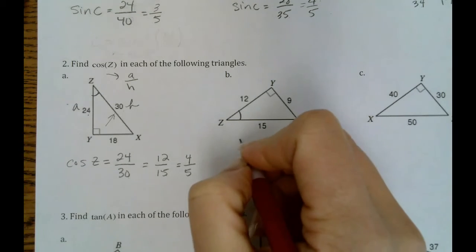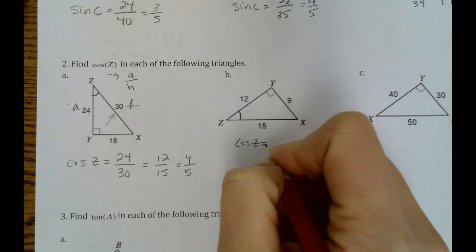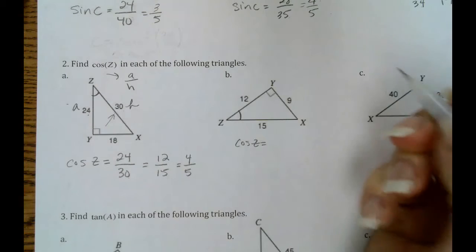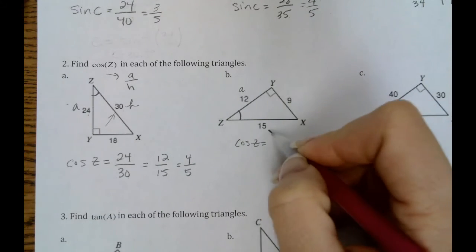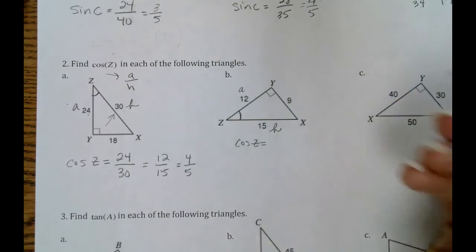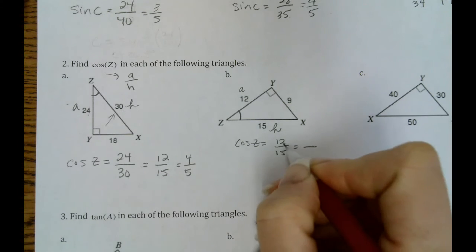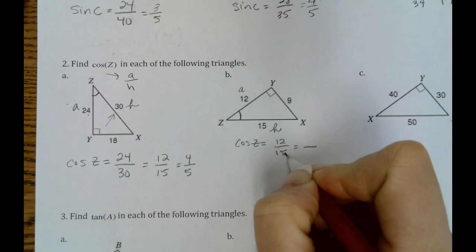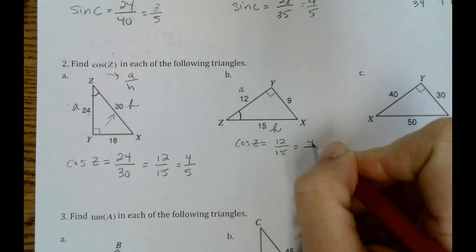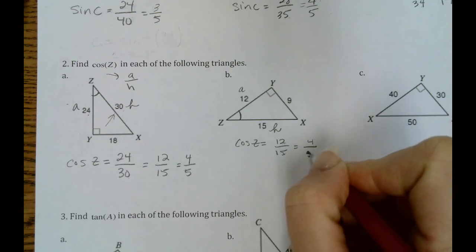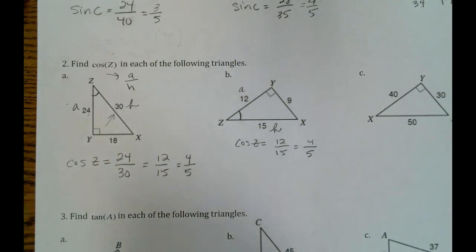Okay, cosine of Z here, adjacent is 12, hypotenuse is 15. So if we look here, if we want to break that down, 3 goes into both. 3 goes into 12 4 times. 3 goes into 15 5 times.